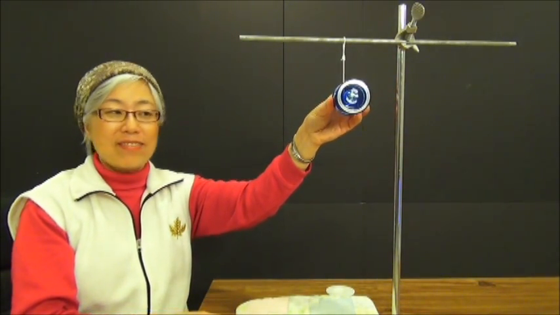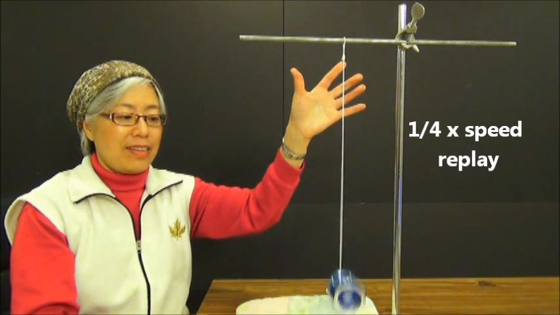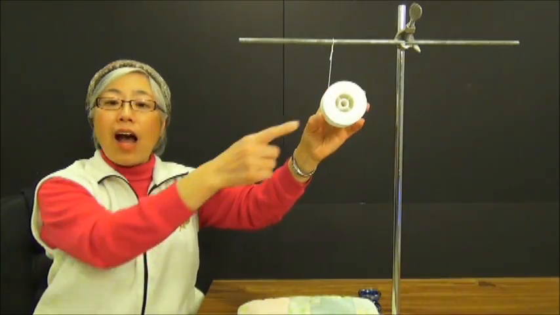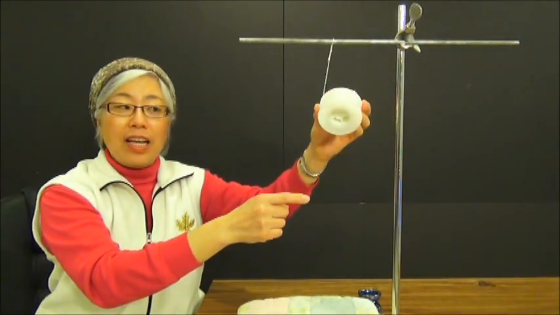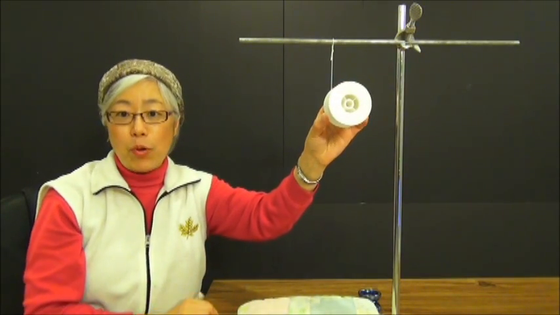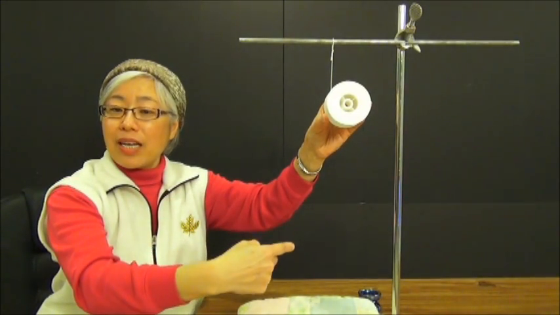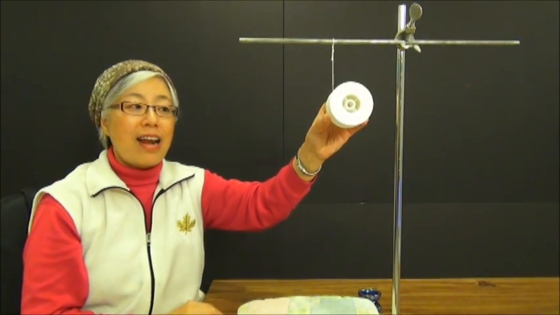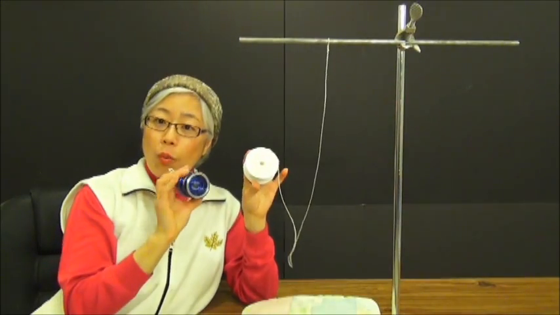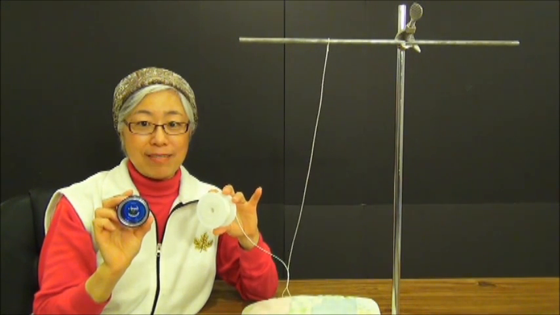Let's try it. It went straight down, didn't it? How about this spool? For this spool, the string is off-centered even more than the yo-yo. Do you think it is going to swing a little bit as it goes down? Let's see. Why do you think both of them went straight down without swinging to the left?